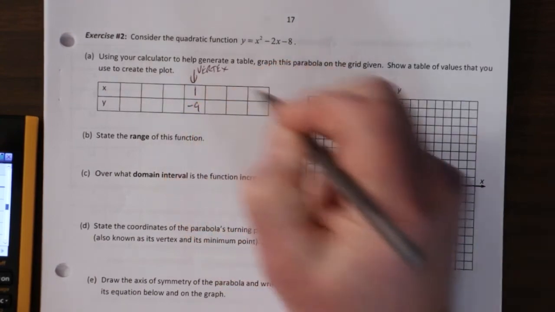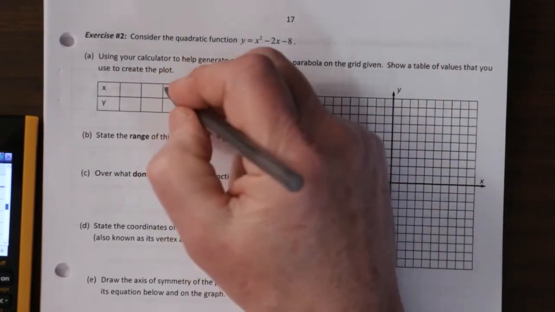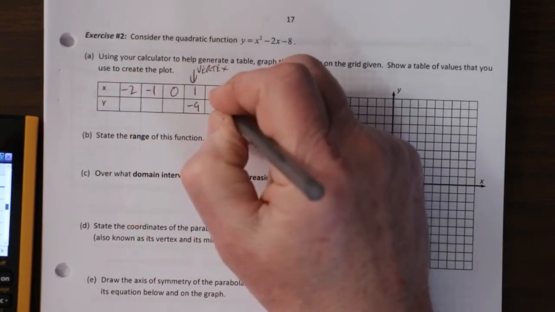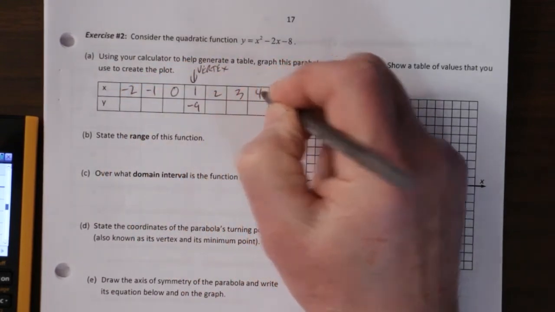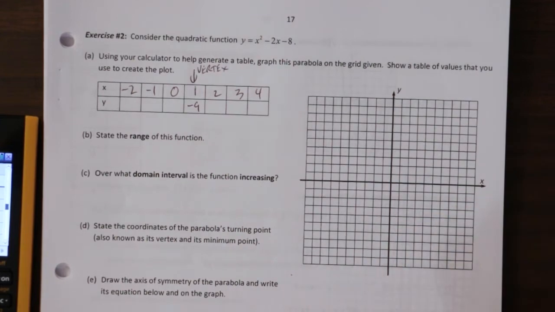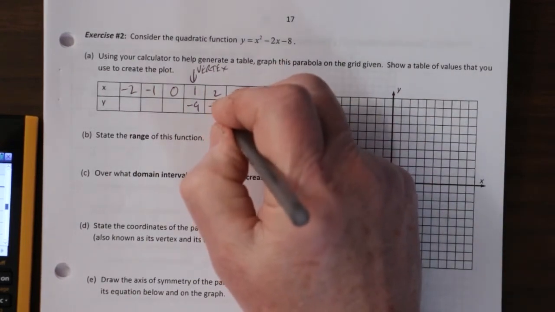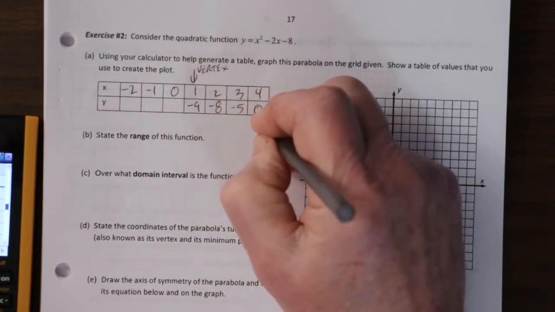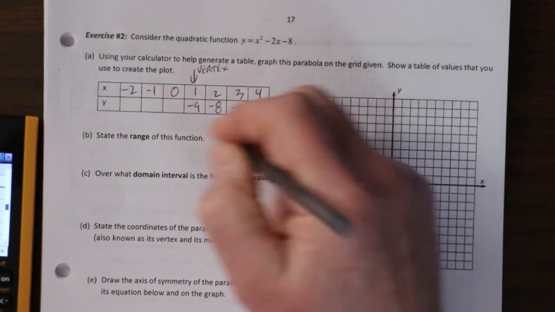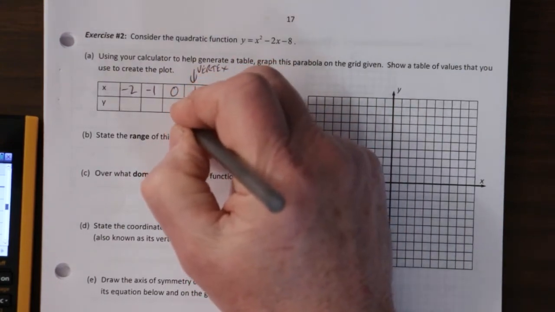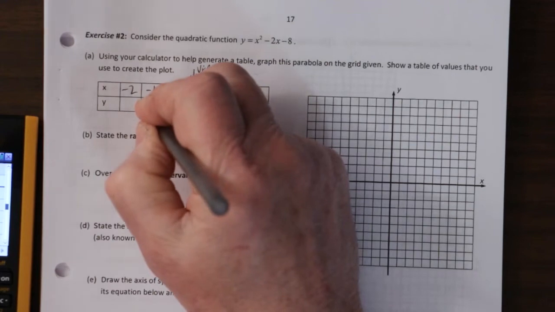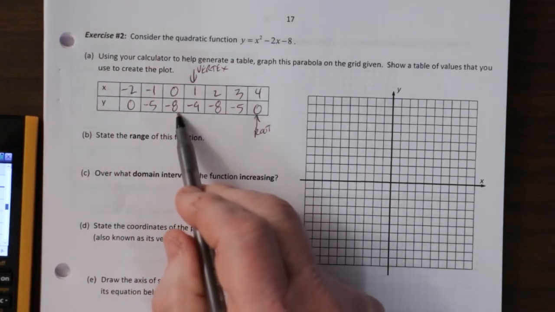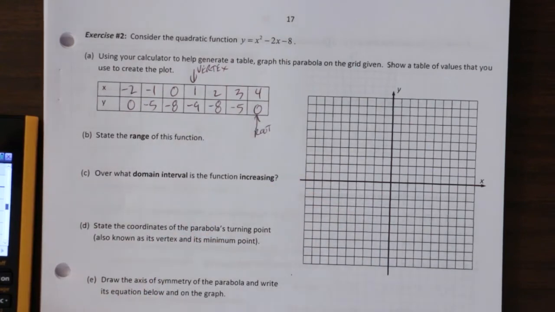Negative 9 in the middle of my table, and I'm going to count backwards from there. I'm going to do 0, negative 1, negative 2, and then I'm going to do 2, 3, 4. All right, and then I can fill in for my table. This is negative 8, this is negative 5, and this is 0, so that's going to be a root. And this is going to be negative 8, and negative 5, and 0. And two ways of knowing that. I could just slide up in my table, or I can remember that it's got that symmetry thing going on.